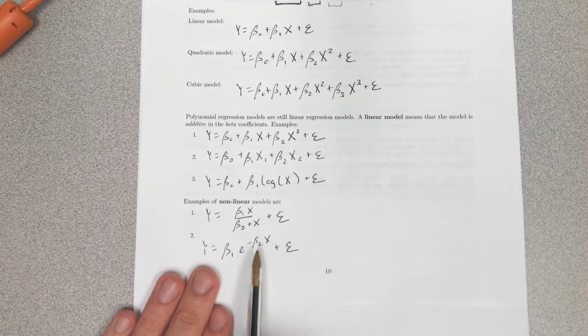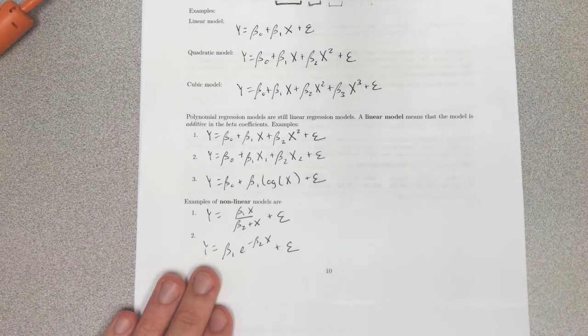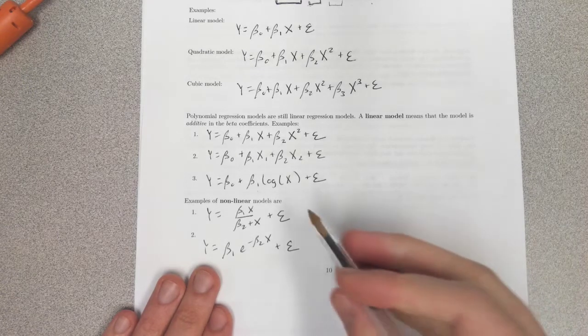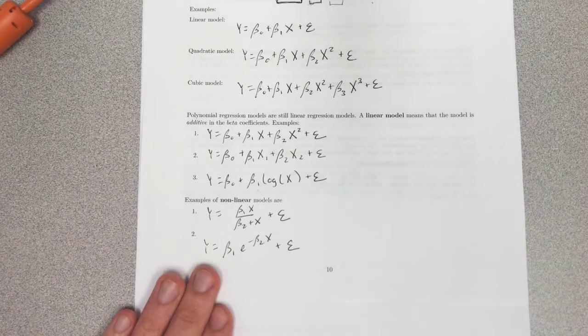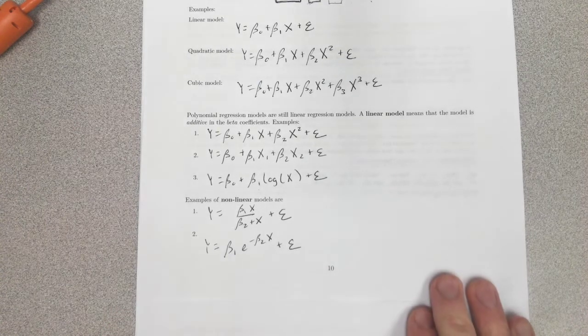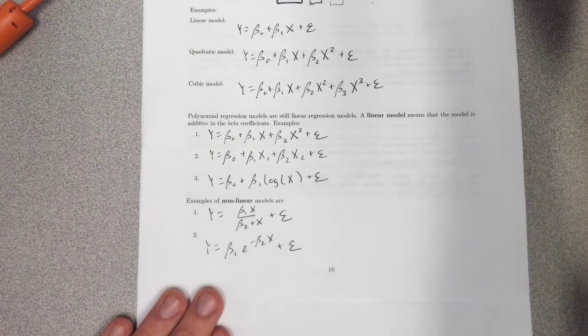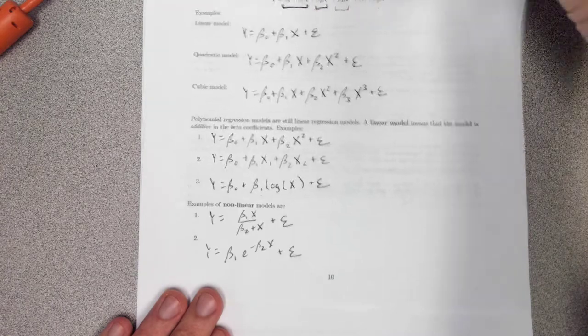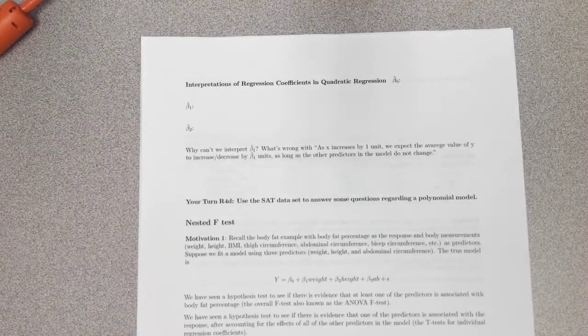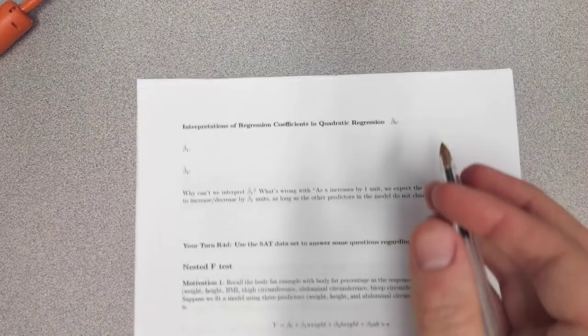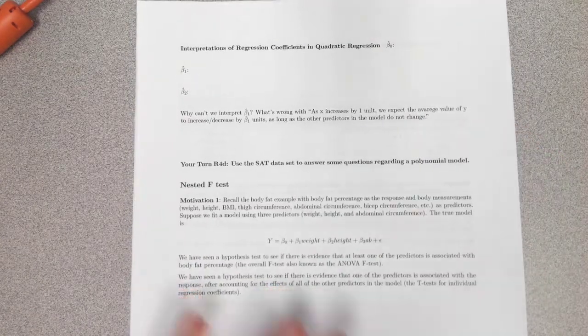This beta coefficient is in the denominator, this one is in the exponent, and so these would qualify as nonlinear models, which we will not talk about in this class. In my personal experience, I've rarely ever used a nonlinear model.